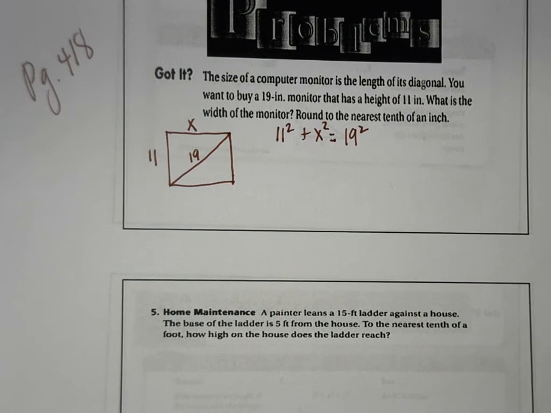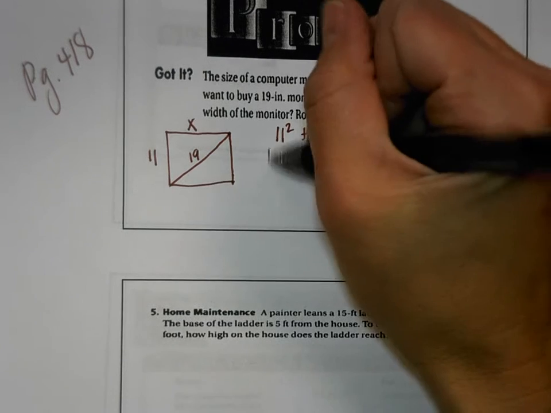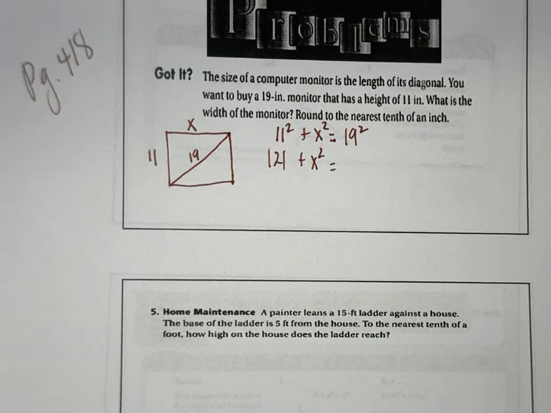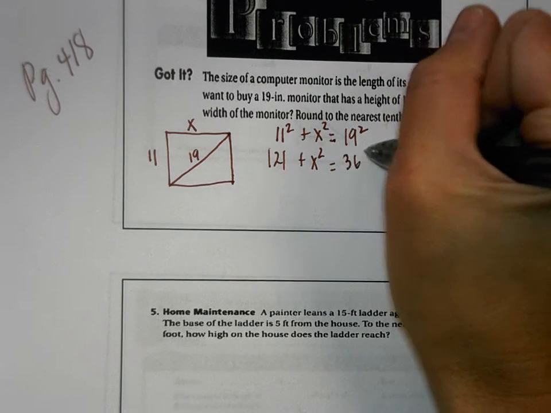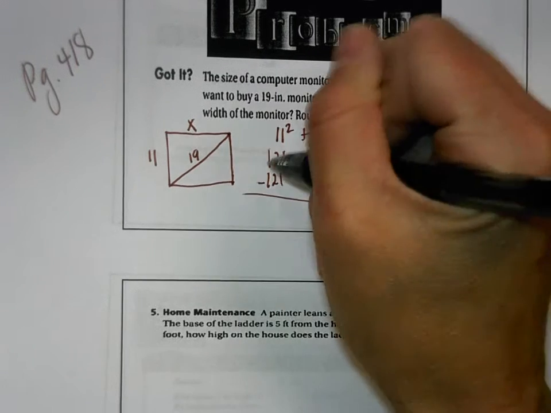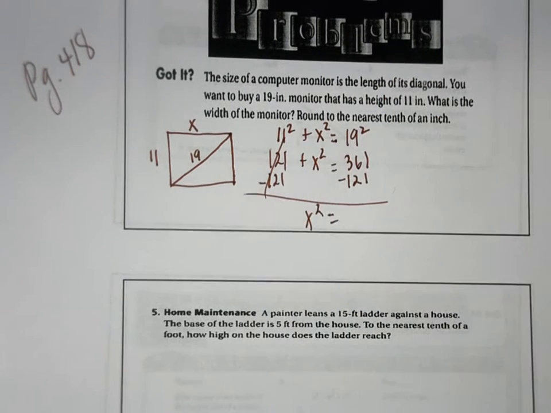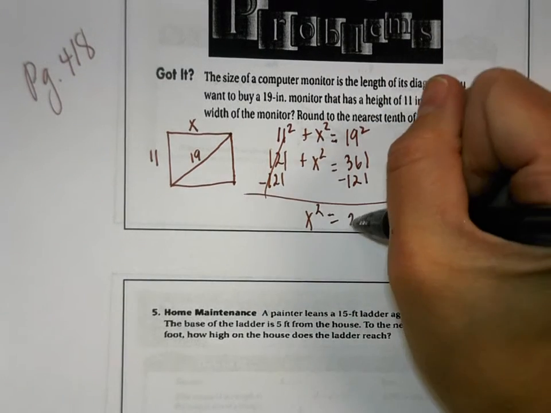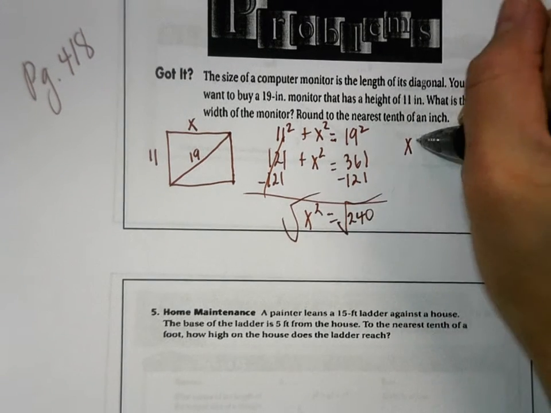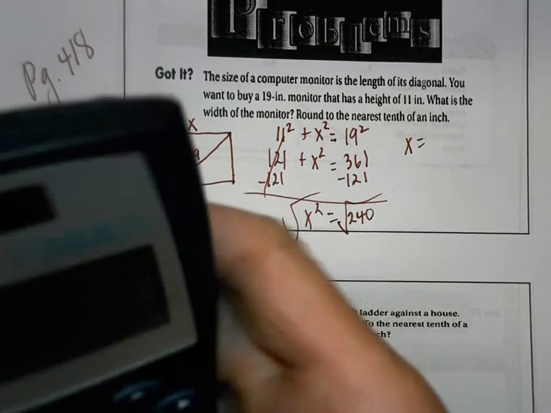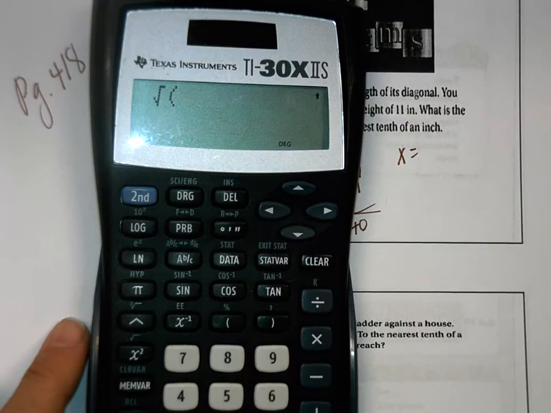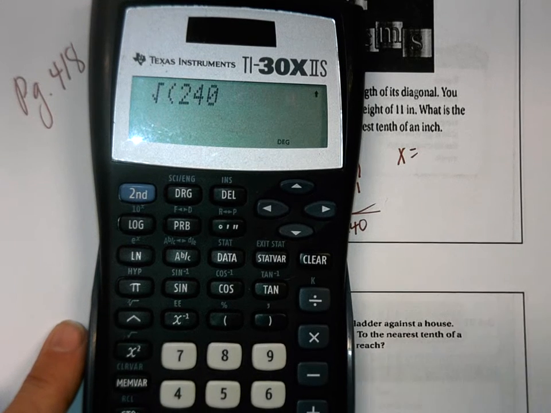What is 11 squared? 121 plus x squared equals, and then 19 squared is what? Good, 361. In order to solve, we have to subtract 121 from both sides. X squared equals what? 240. We take the square root of both sides. And it says round to the nearest tenth of an inch. So that means that on your calculator, we'll do the square root of 240.